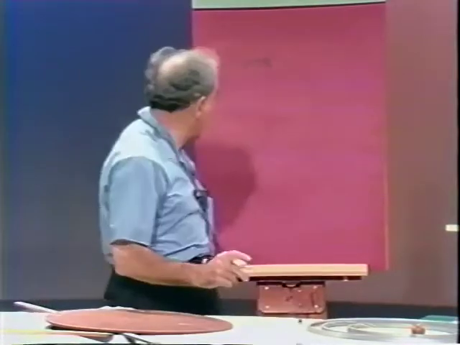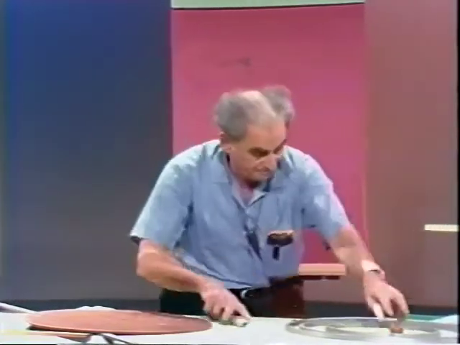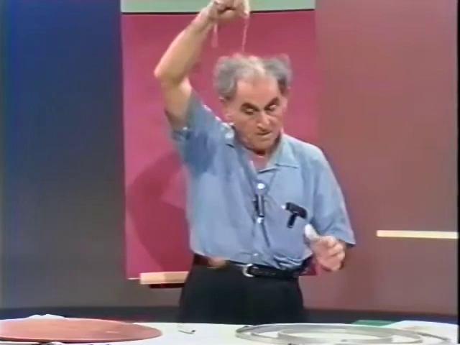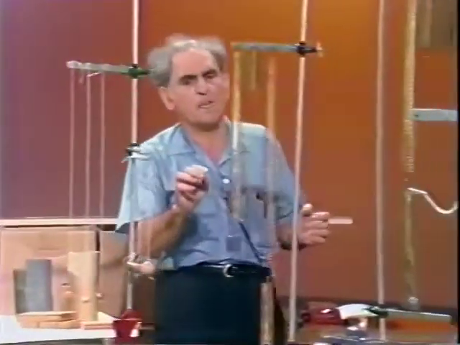Now, in addition to simple pendula, that's a bob on a string, and physical pendula, which are bodies of any shape, like rods and discs and hoops and the like, there are many other oscillating devices. Consider, for example, a spring.